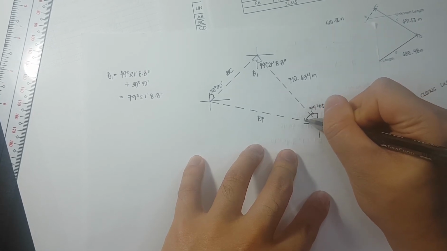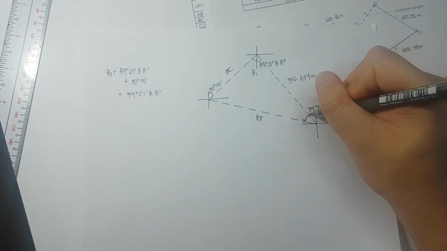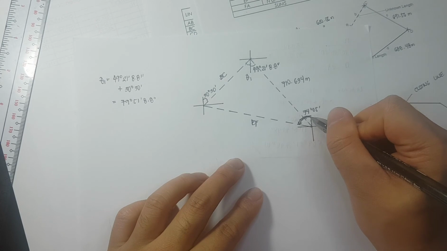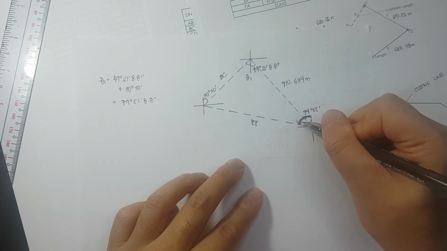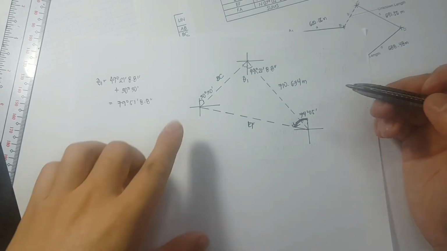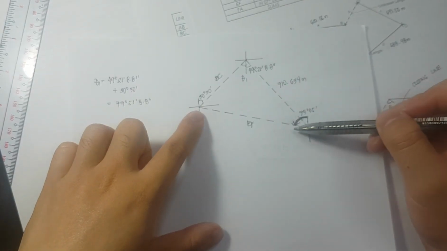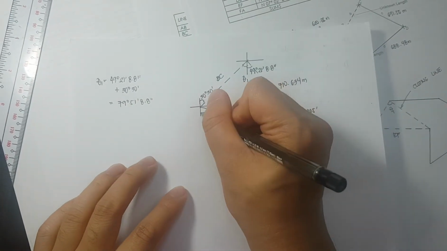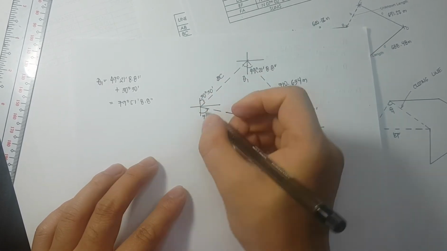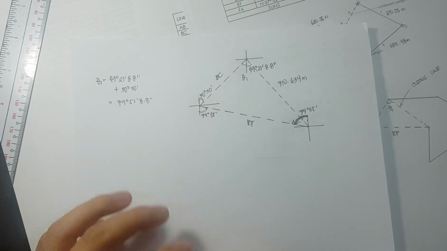This one is 74 degrees. The whole angle is 74 degrees. Okay, so the angle here is 74 degrees. Therefore, the angle also here is equivalent to 74 degrees, 5 minutes.